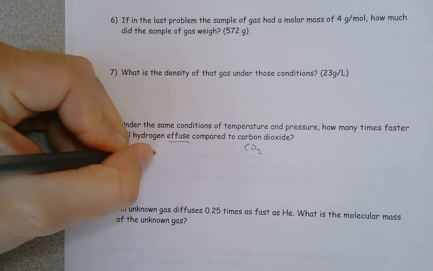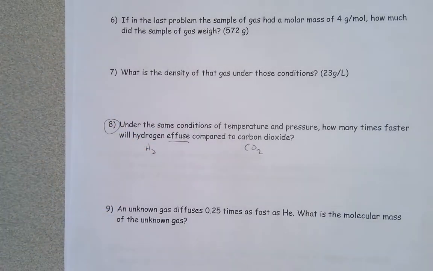Now, we've got to be careful. So many of our gases are diatomic, right? So I want to make sure and list that as H2. H2, O2, N2, Cl2, Br2, I2, F2, right? Those are on the back of your periodic chart. Maybe just make a list of those before you start working problems so you remember those.